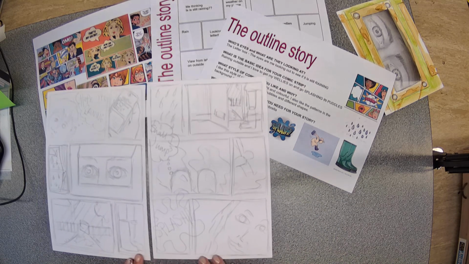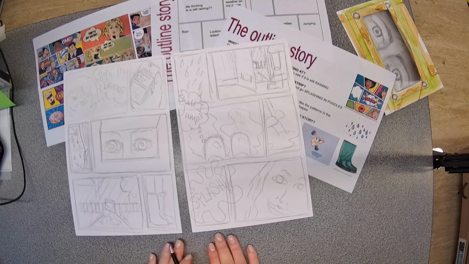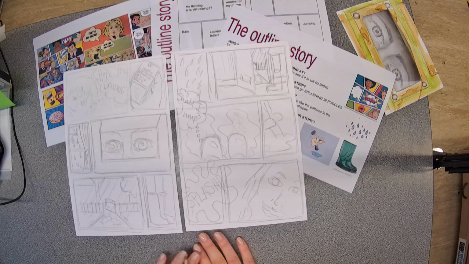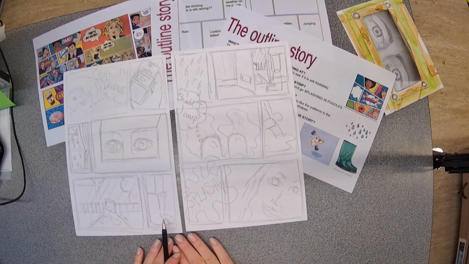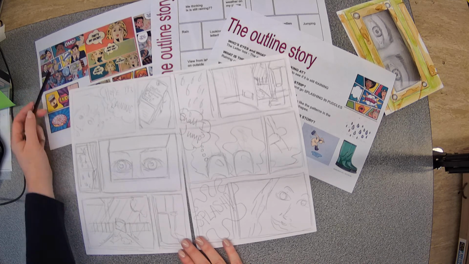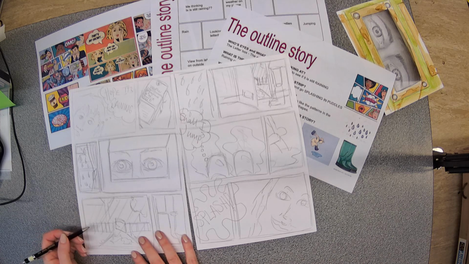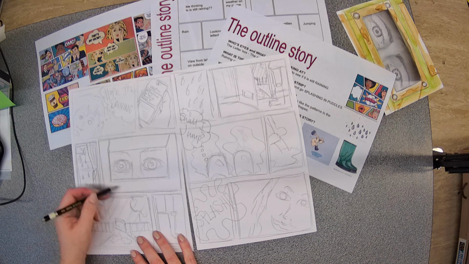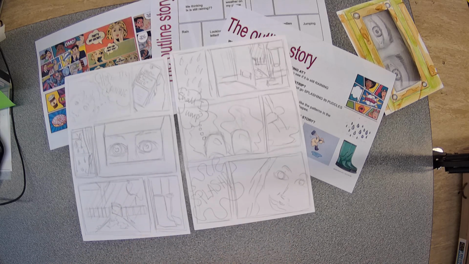So that could be my basic rough plan for my comic. Things that I haven't got on, I've got a couple of different comments and things like that, but I quite liked on the comics that I found all these different bits of information and stuff like that. So it might be that I add a few more speech bubbles or something like that. But to start off with, that just gives me an idea for my actual comic.